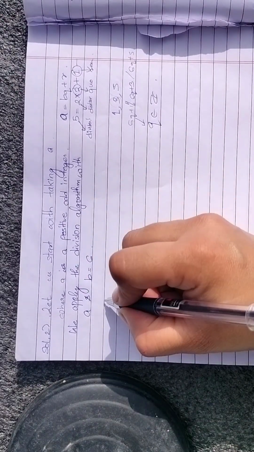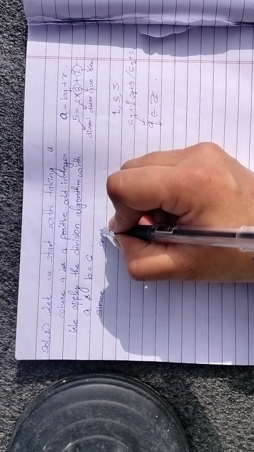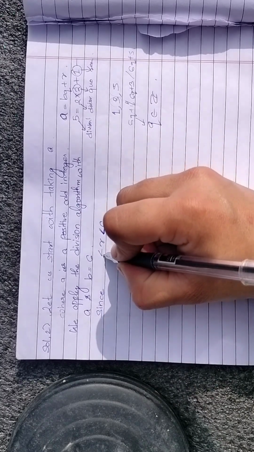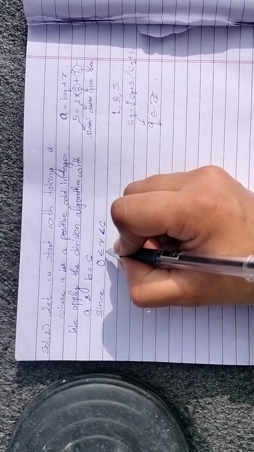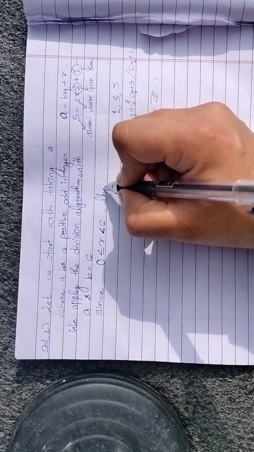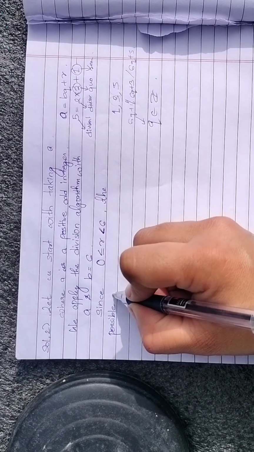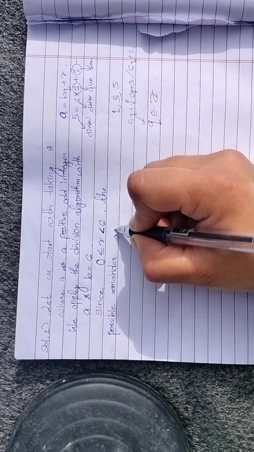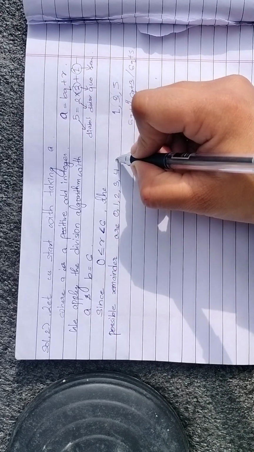Since the remainder should be greater than or equal to 0 and less than 6, the possible remainders are 0, 1, 2, 3, 4 and 5.